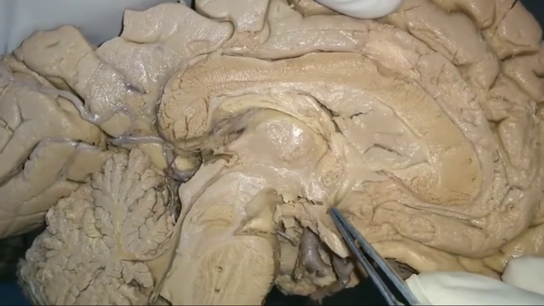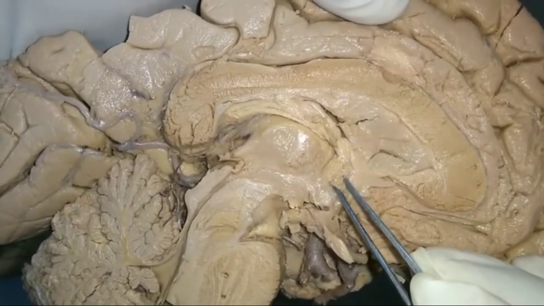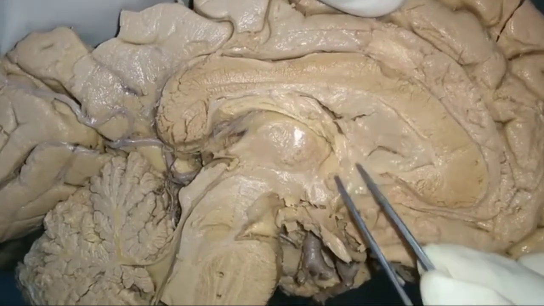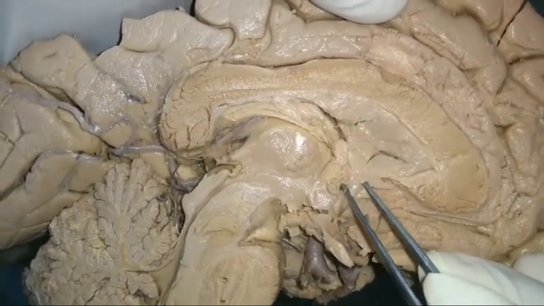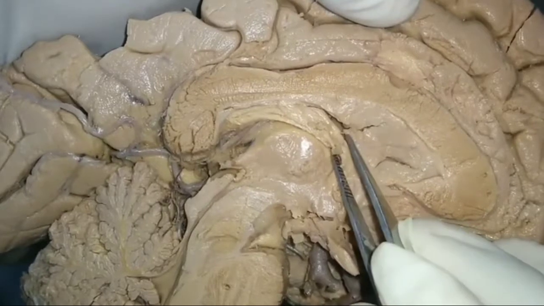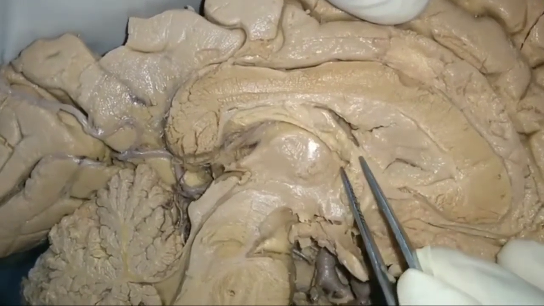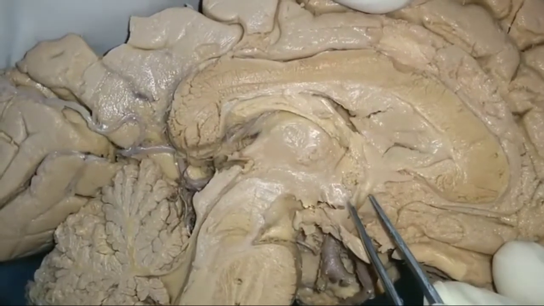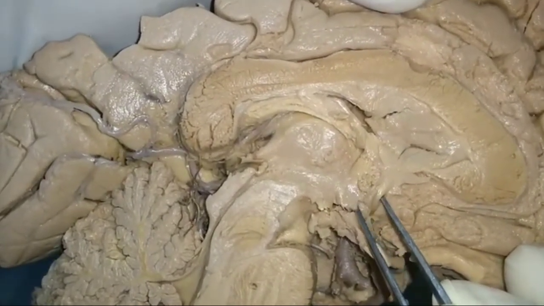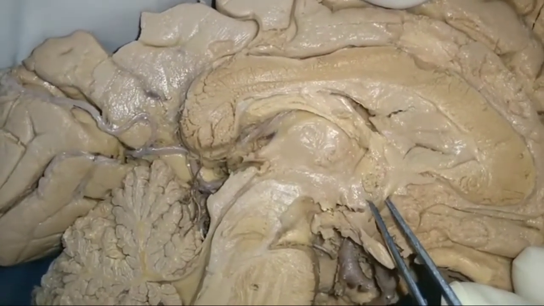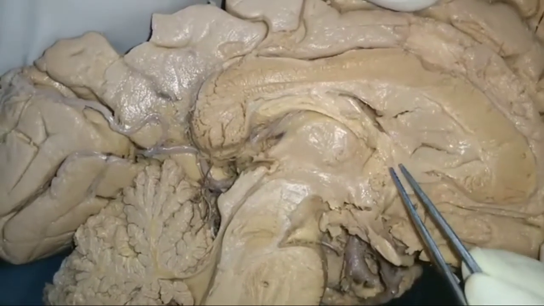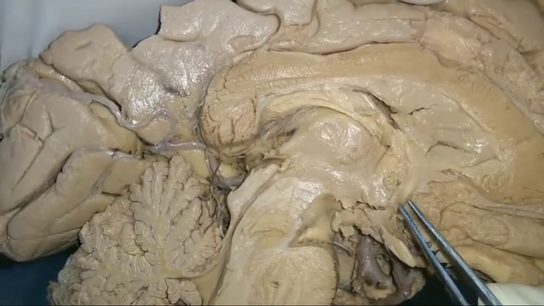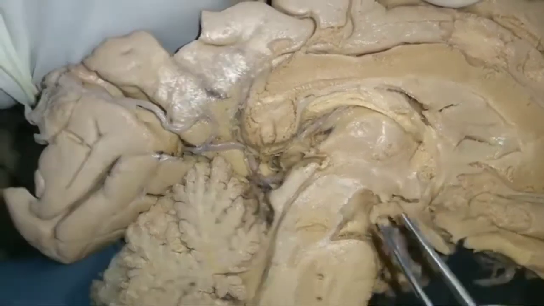Now coming to the anterior wall, what are the structures? That is the anterior commissure. We can see the anterior commissure, and you also have the fornix, which will have the columns of the fornix. That is the column of the fornix you can see over here, and that is the lamina terminalis. So mainly the anterior commissure, the columns of the fornix, and lamina terminalis. That part is the lamina terminalis.